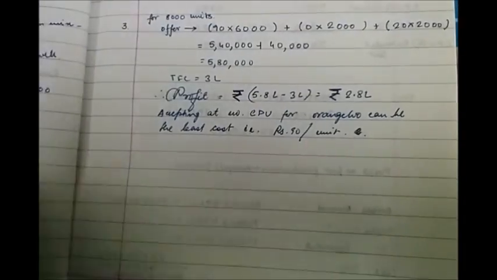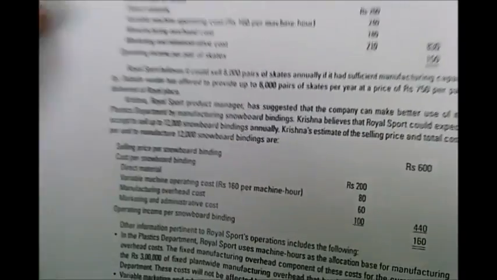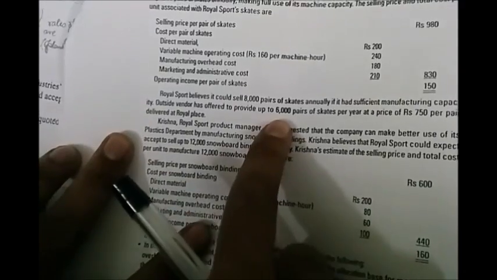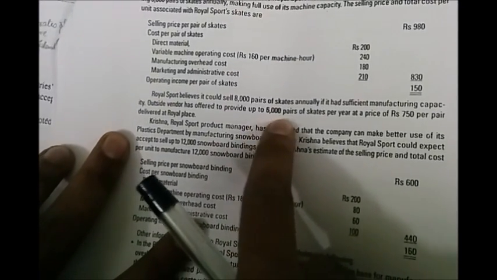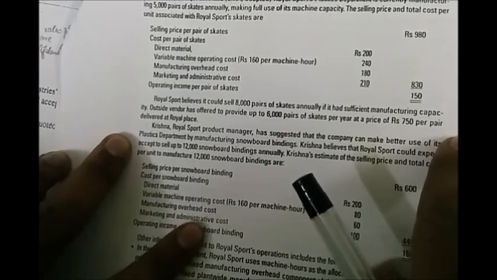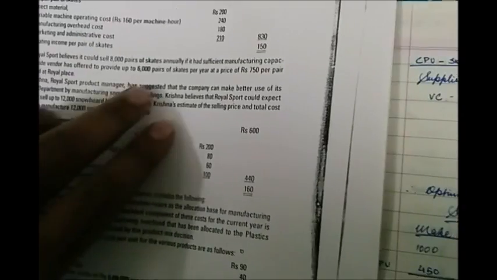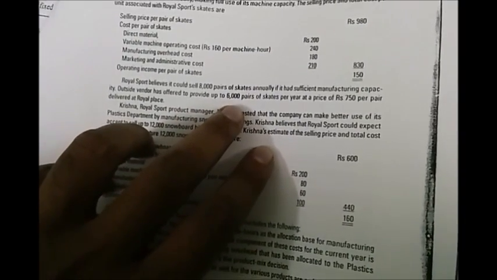Now we see that an outside vendor has provided an offer to supply 6,000 pair of skates at 750 per pair. Okay, now 1,000 it can manufacture. We will see how much the bought item contributes.